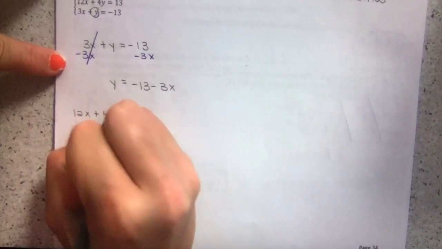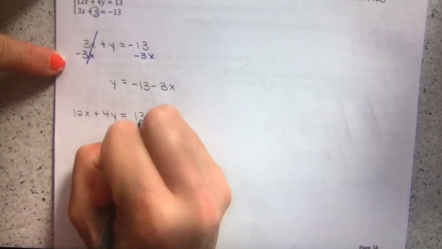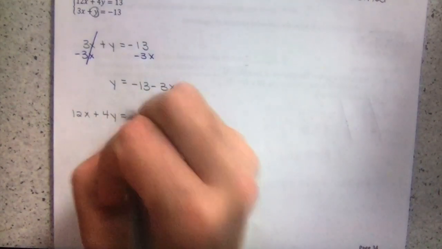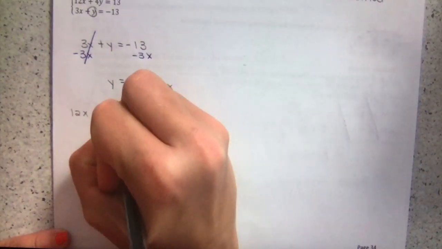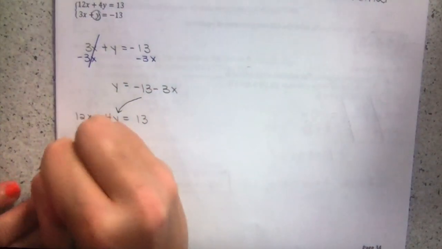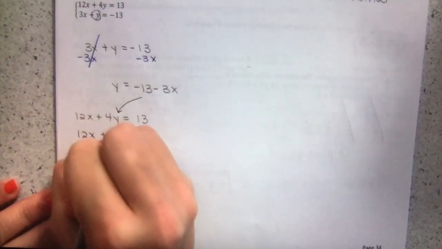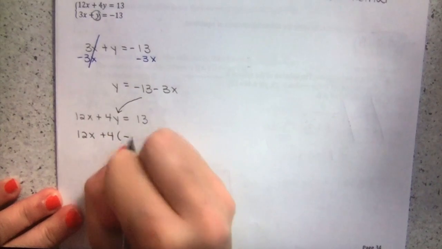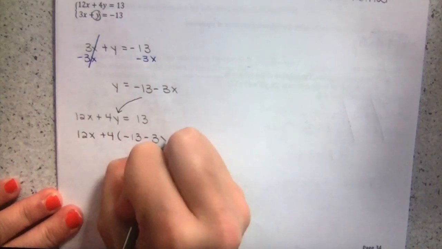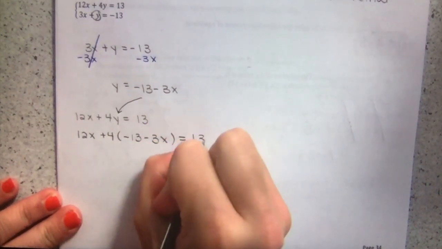So my other equation is 12x plus 4y equals 13. I can plug my y equals into this equation. So we have 12x plus 4, and instead of y, I know y is negative 13 minus 3x, equals 13.